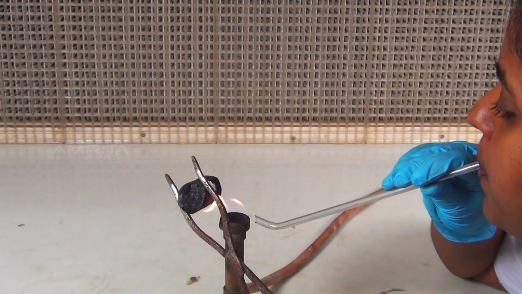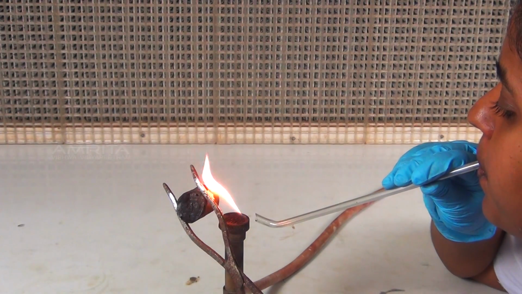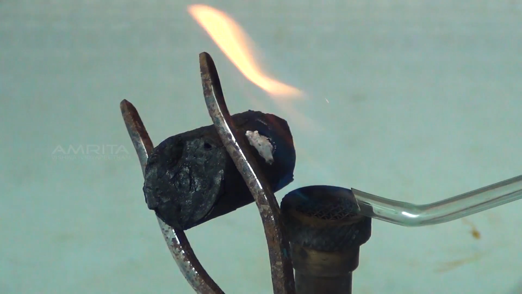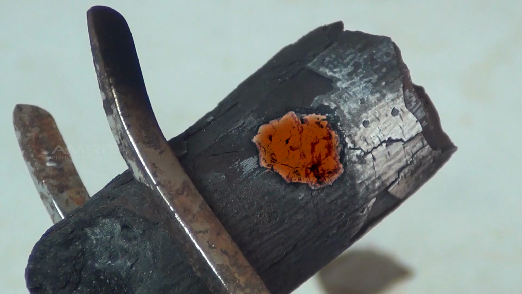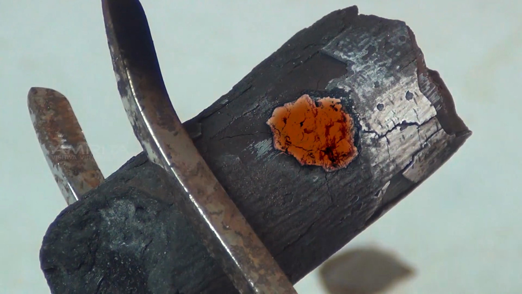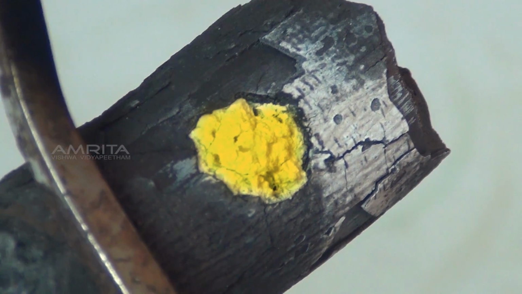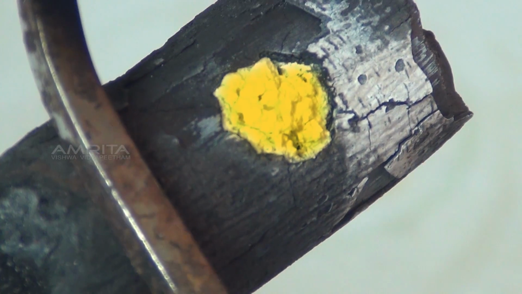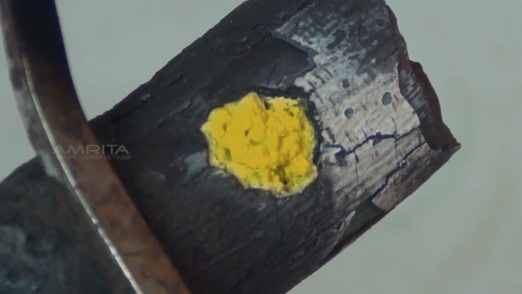Now, direct the reducing flame on the cavity by means of the blowpipe and heat strongly for some time. A brown residue is obtained on heating and it becomes yellow on cooling, indicating the presence of lead-2 ion.